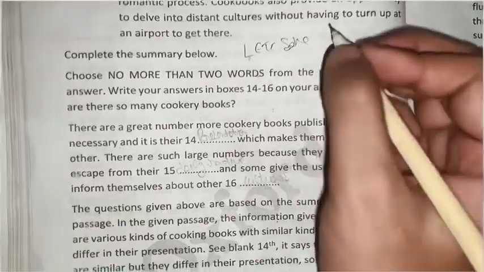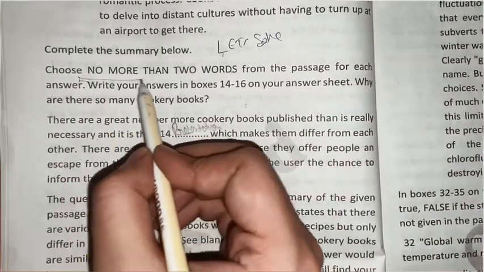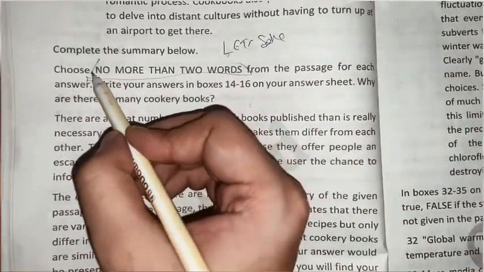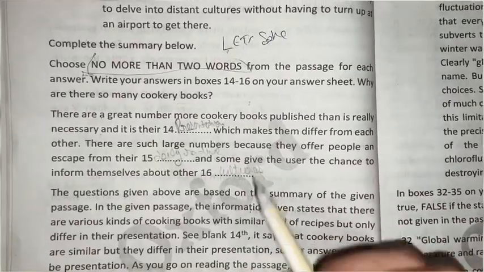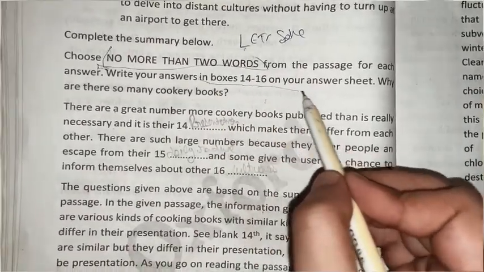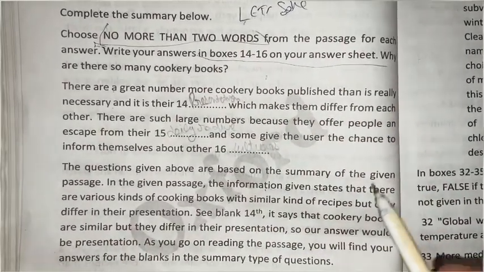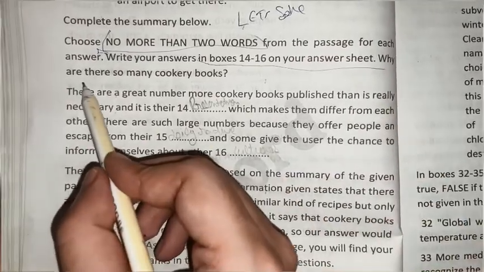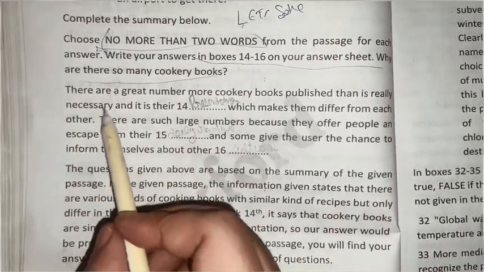So let's solve this. No more than 2 words from the passage for each answer. Write your answer in boxes 14 to 16 on your answer sheet. You can also write along with me. So we can see how many of you are doing it correctly.